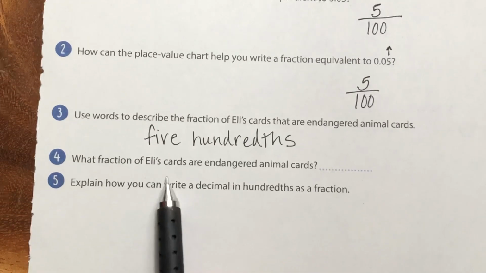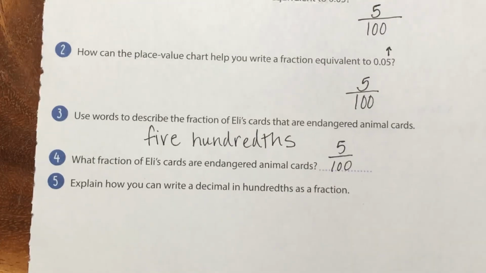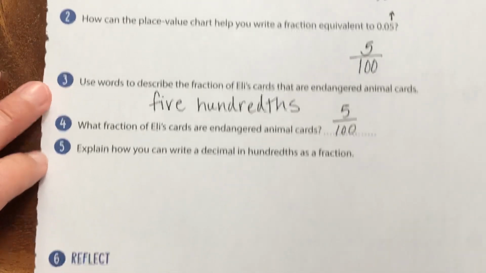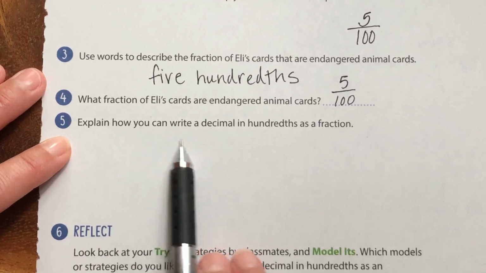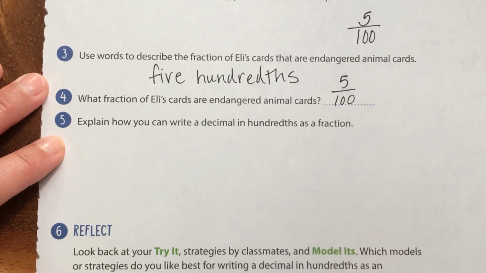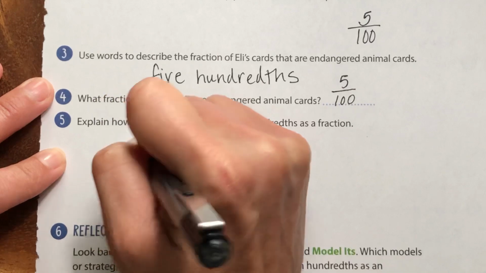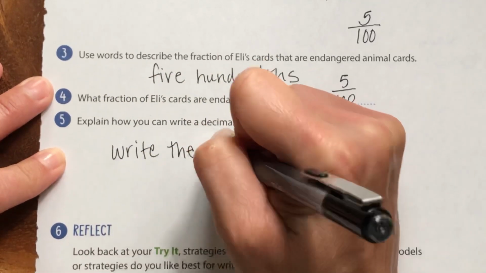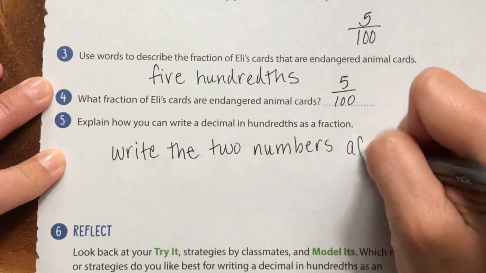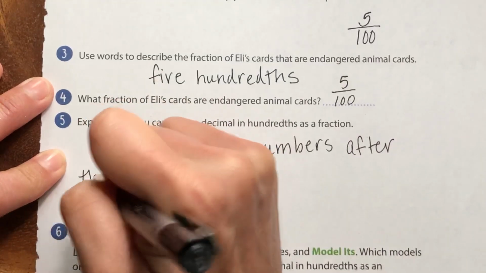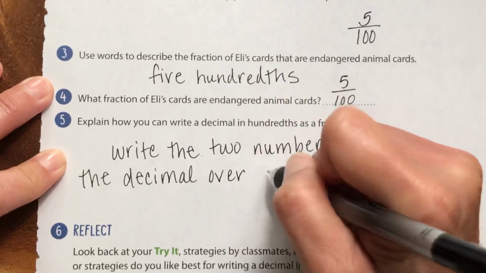Number 4 says, what fraction of Eli's cards are endangered animal cards? And again, that answer is 5 hundredths, or 5/100. And number 5 says, explain how you can write a decimal in hundredths as a fraction. So I would say you would write the two numbers after the decimal over 100.